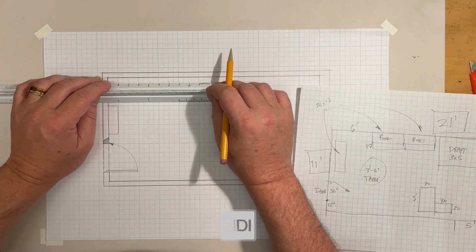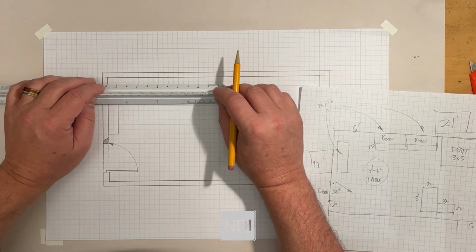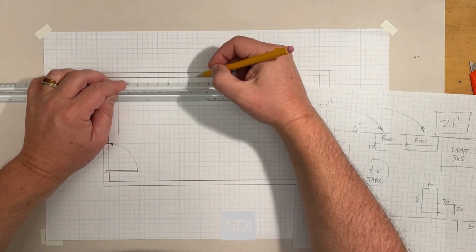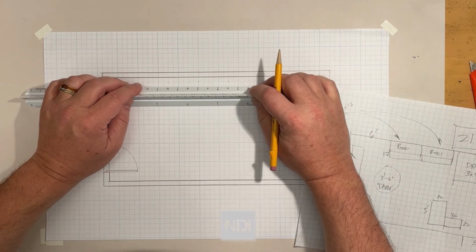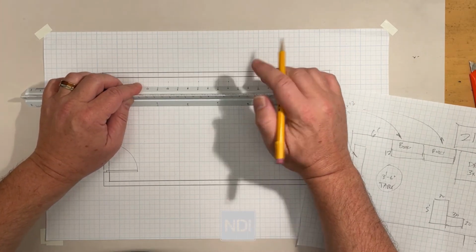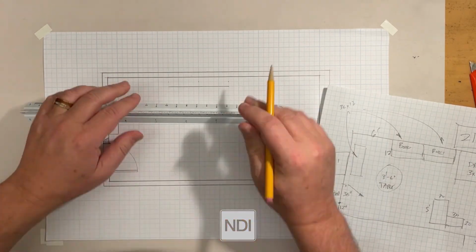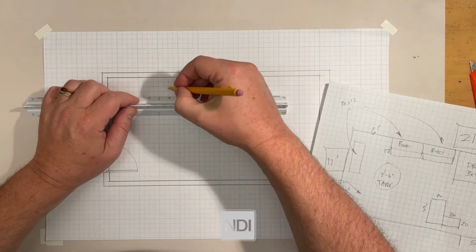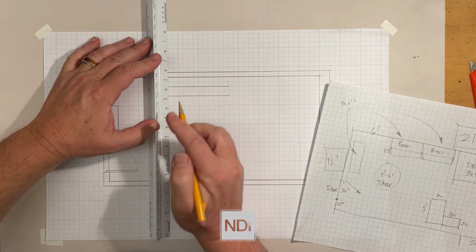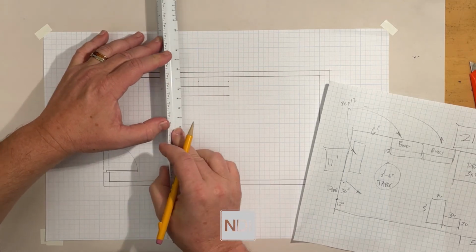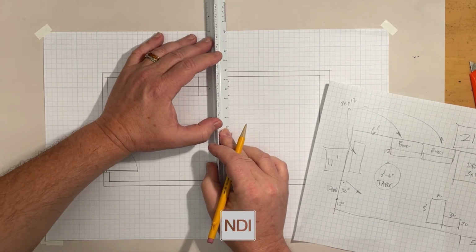So there's the start. I'm going to measure 6 feet. There's 3 feet, and there's 0. This is where I'm taking advantage of the graph paper. There's the front of the bookcase part, and here's the front of the shelf underneath the bookcase part. There's that.